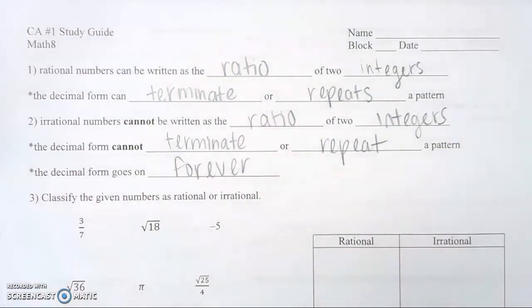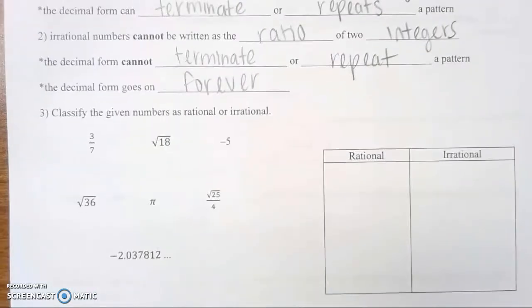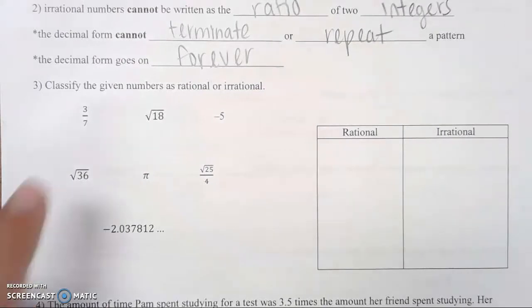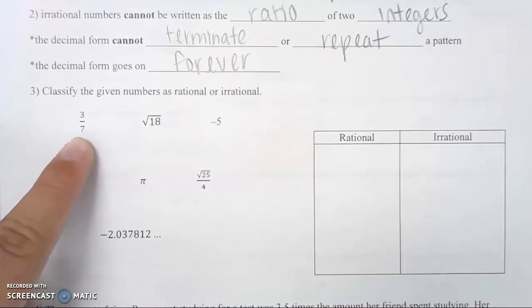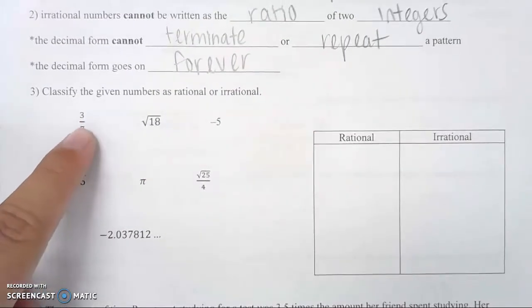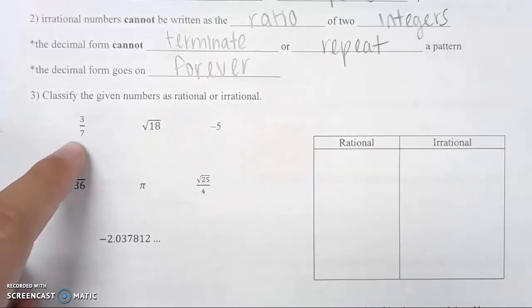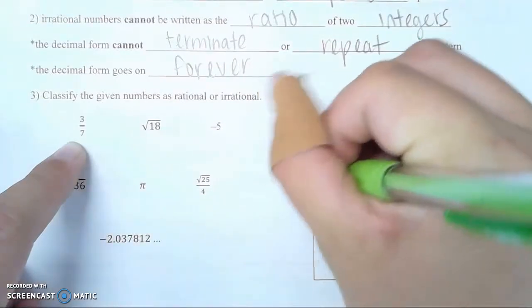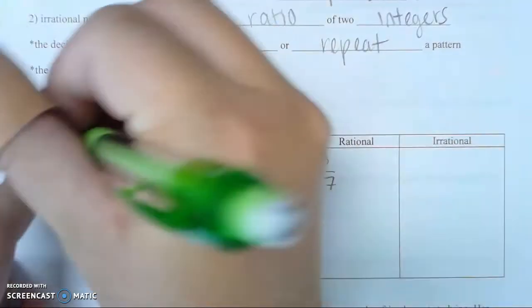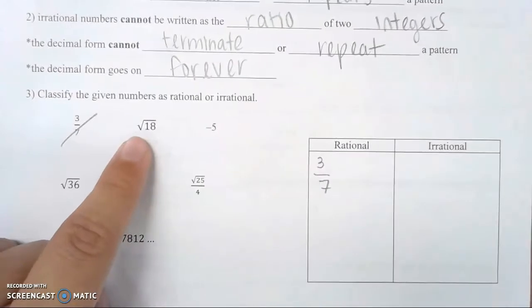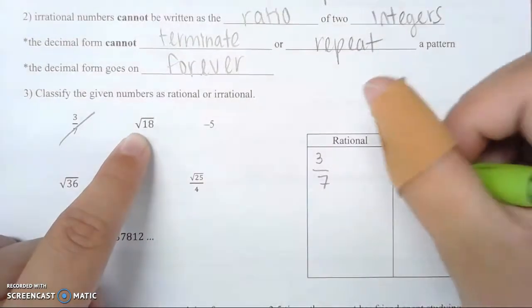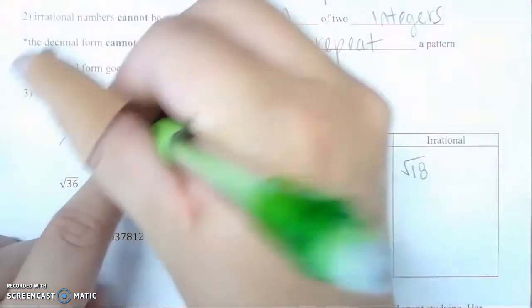So let's go ahead and classify the given numbers for number 3 into the correct box. When we have 3/7, notice that this is written as a fraction, and that is the definition of a rational number, it can be expressed as a ratio. So 3/7 will be classified as a rational number. The square root of 18 is a non-perfect square root, so there's no number times itself that will give us 18, so this will be classified as irrational.